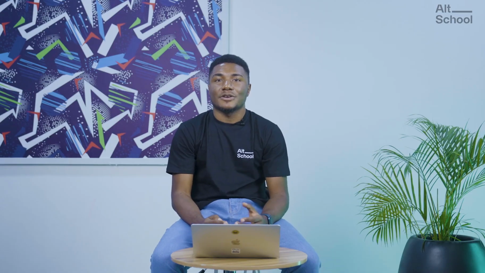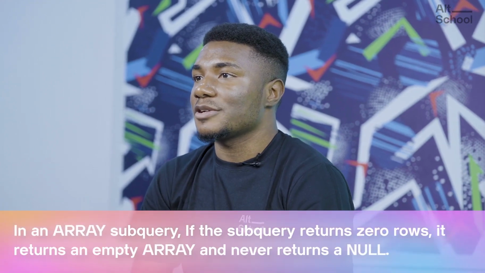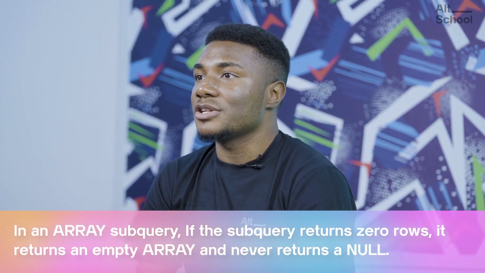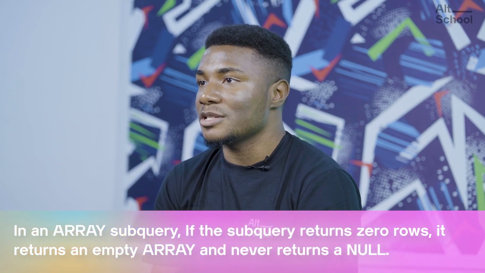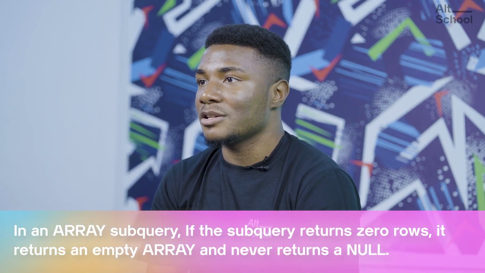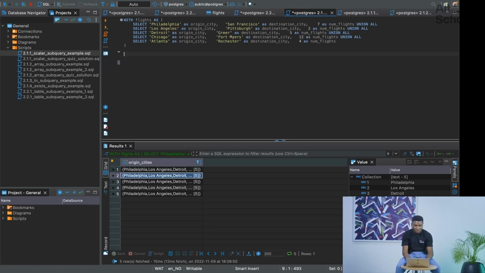The next category of expression subquery we shall discuss is the array subquery. An array subquery is a special case of expression subquery in that it returns an array. If the subquery returns 0 rows, it returns an empty array and never returns a null array. On your screen, we have the flights table from the previous example. We are going to write an example of an array subquery. So let's get right into it.